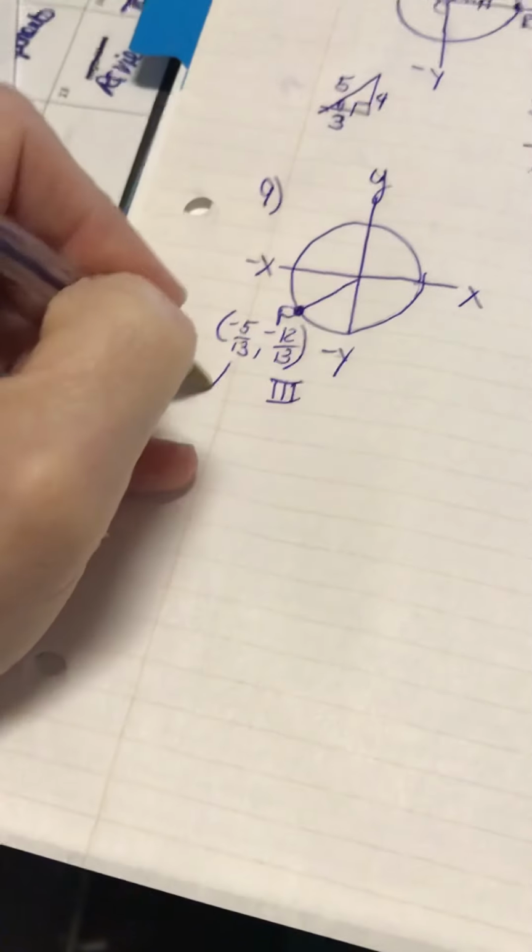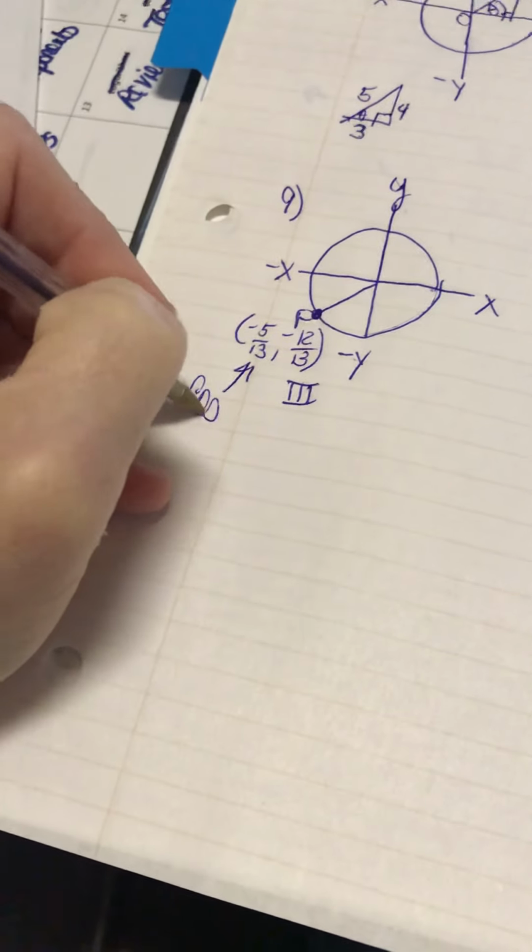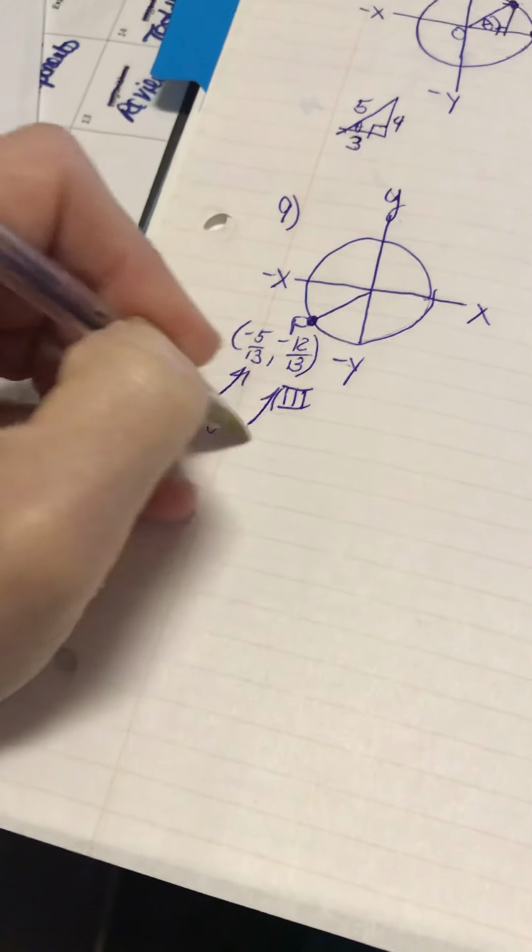7 is negative 5/13, negative 12/13. Well, if I'm negative 5/13, so there's my P. Negative 5/13 and negative 12/13, I am in quadrant 3 because that is where X is negative and Y is negative. There's my cosine. There's my sine.